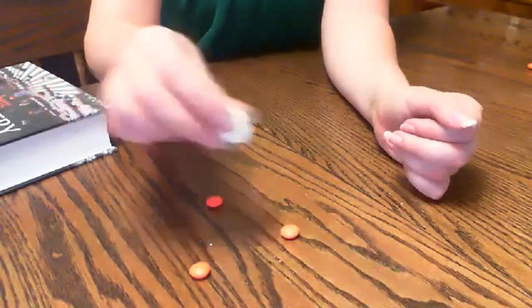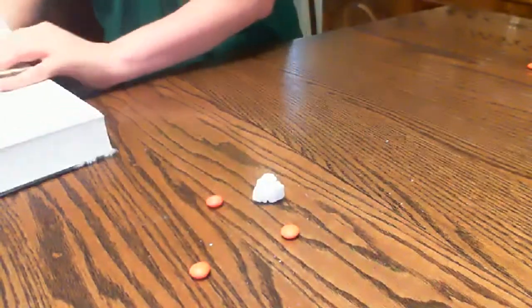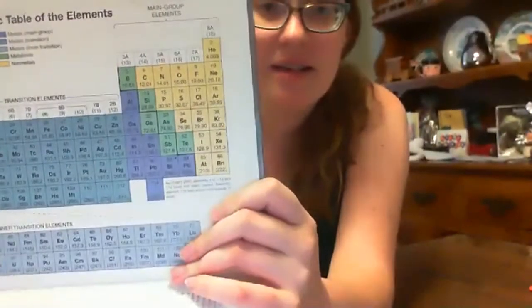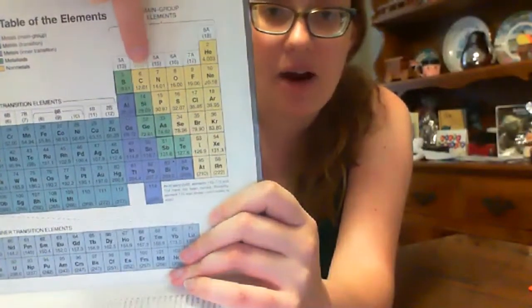So we have 6 protons, which, if we can get the camera back up again, you can see 6 is right there. It's carbon. So that's carbon. We have made ourselves a carbon atom with our marshmallows, with our many hydrogen atoms and then helium atoms. So that's nuclear fusion right there.